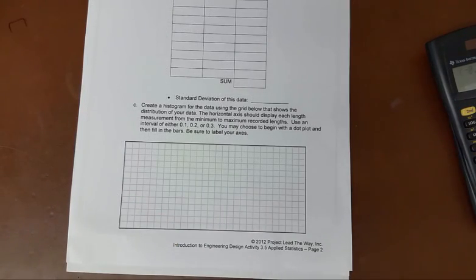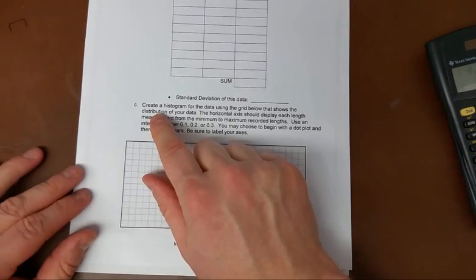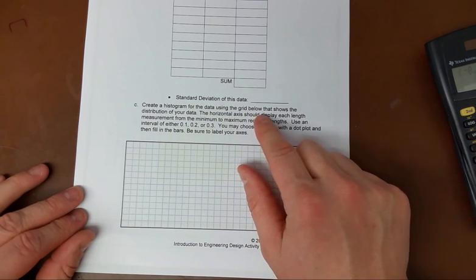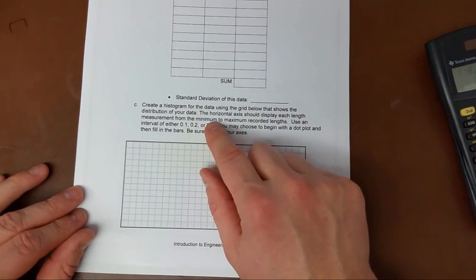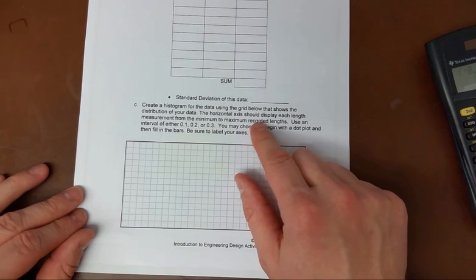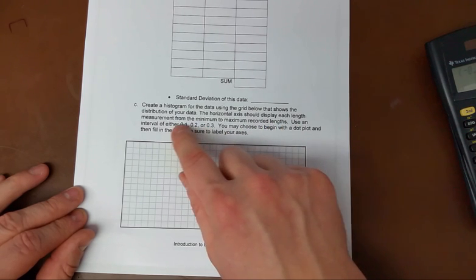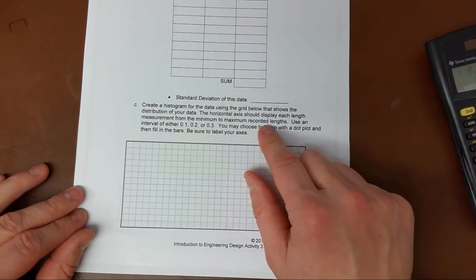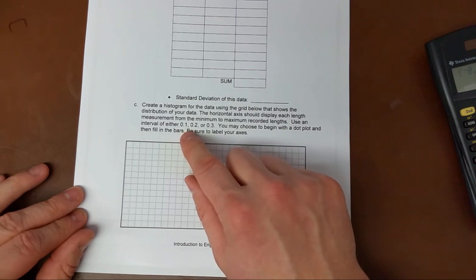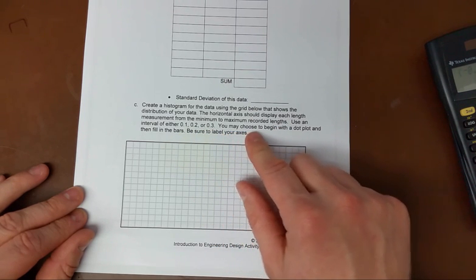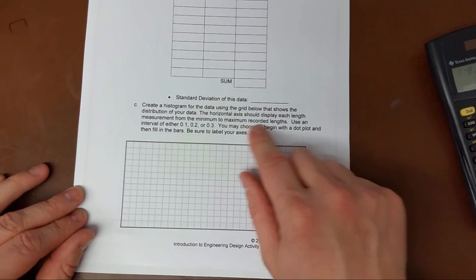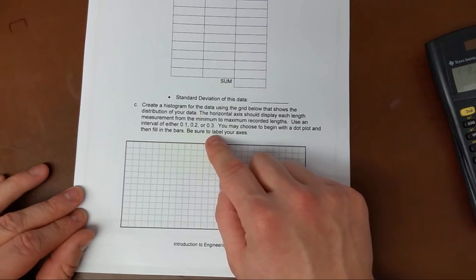Now let's look at part C here. Create a histogram for the data using the grid below that shows the distribution of your data. The horizontal axis should display each length measurement from the minimum to maximum recorded lengths. Use an interval of either 0.1, 0.2, or 0.3. You may choose to begin with a dot plot and then fill in the bars, and be sure to label your axes.